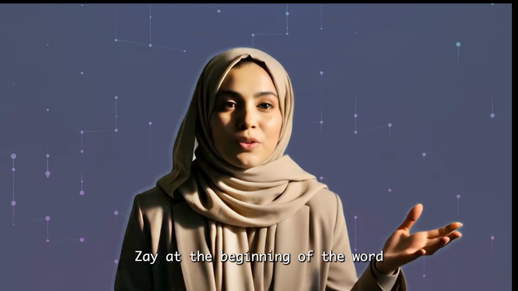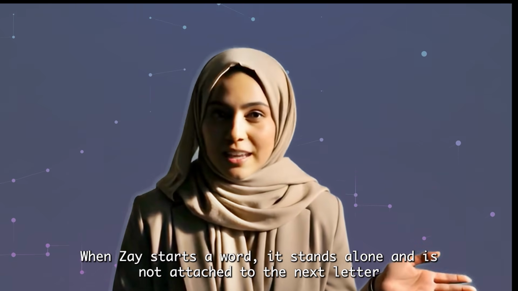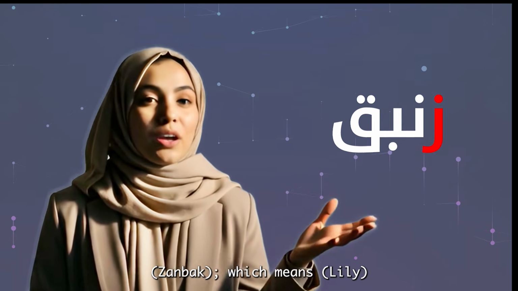Zai at the beginning of the word. When zai starts a word, it stands alone and is not attached to the next letter. Examples: زنبق, which means lily.